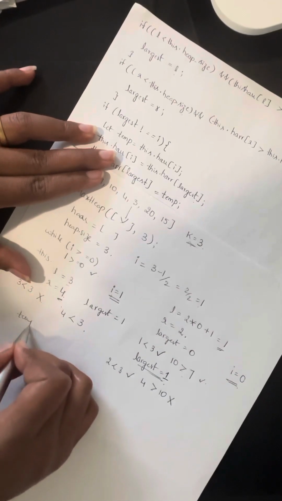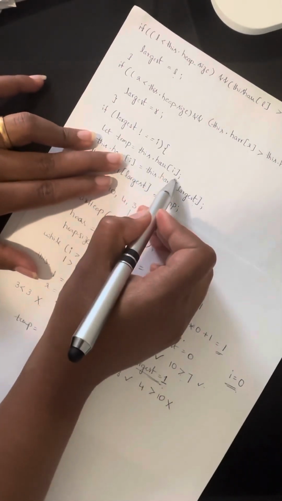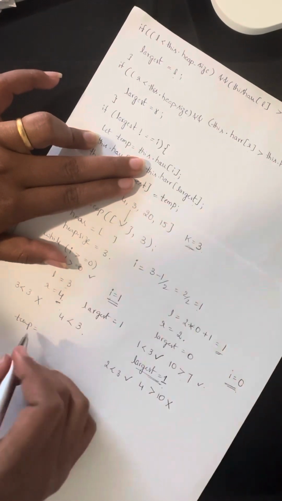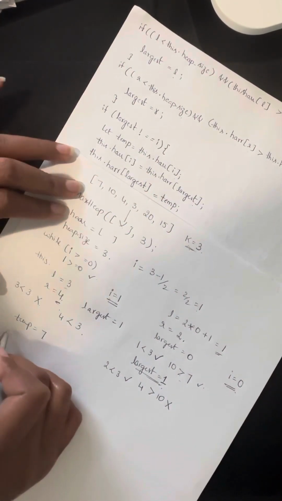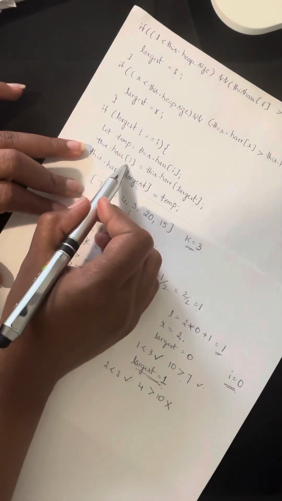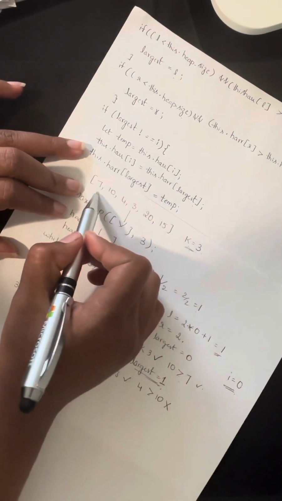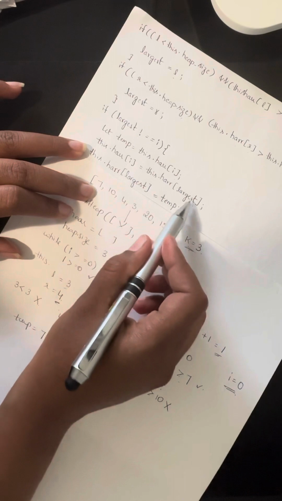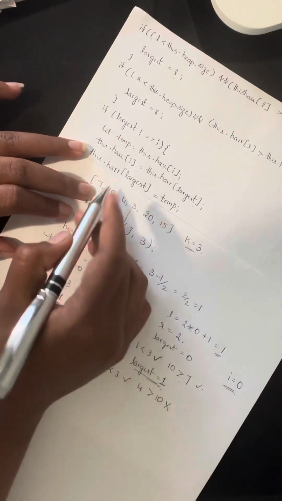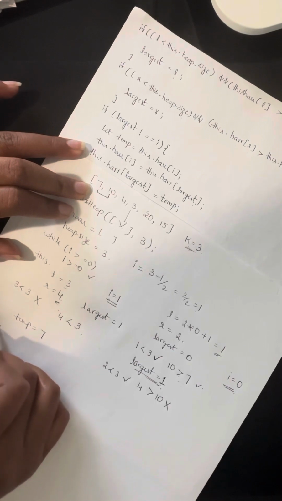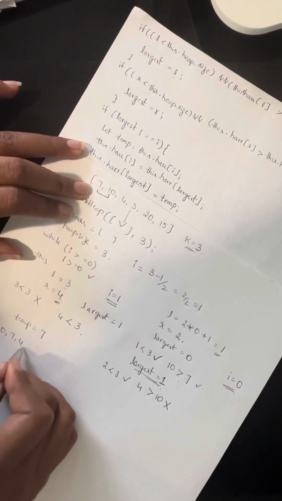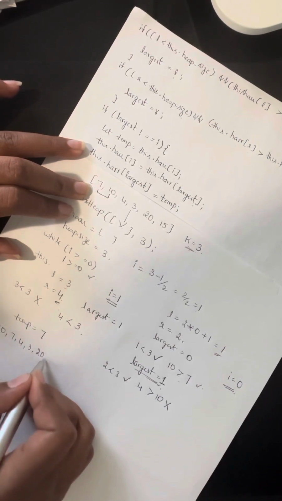In the temp we have H array of I, which is 0, so the element at 0 is 7, and we swap the element at 0, which is 7, with the element at largest, which is 1. So we swap these two elements. The array becomes 10, 7, 4, 3, 20 and 15.